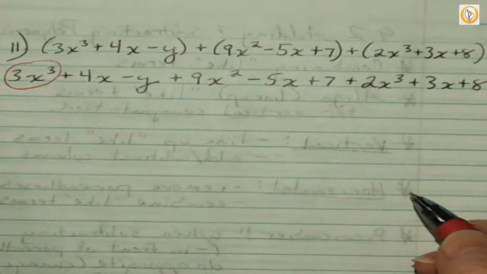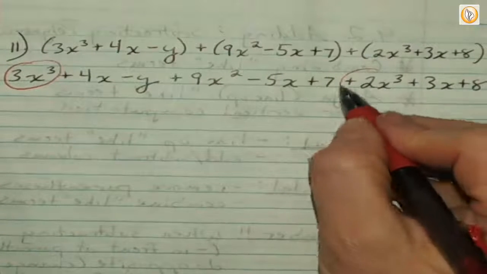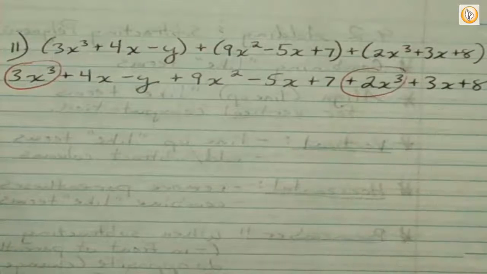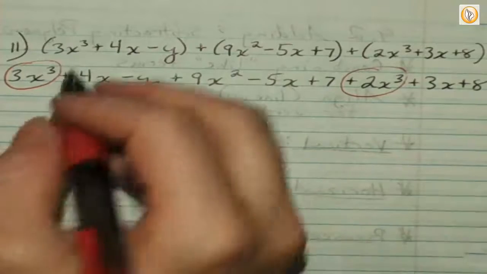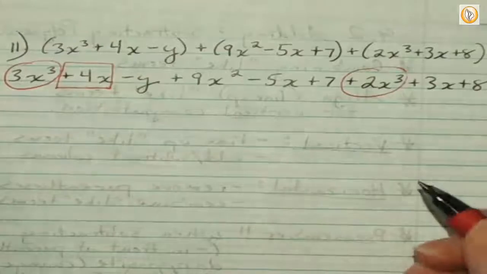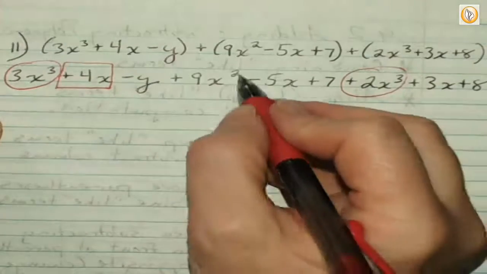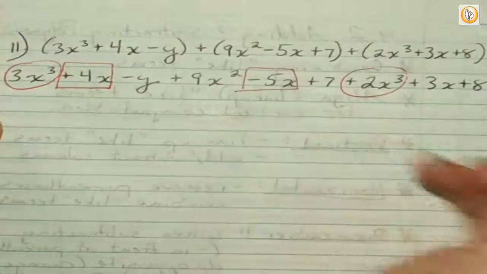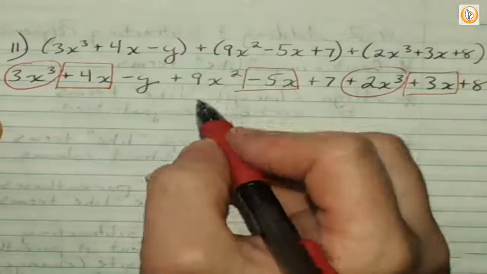That's right, and I'm circling the sign in front. Ariel, I'm going to box this positive 4x. What else can I combine that with? You can combine it with negative 5x and 3x. Perfect.